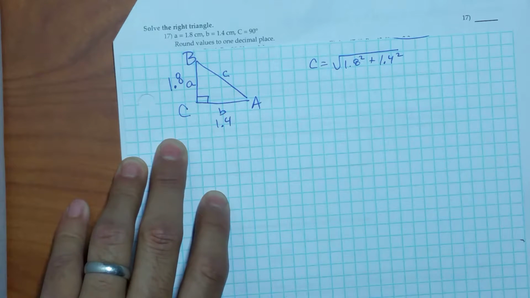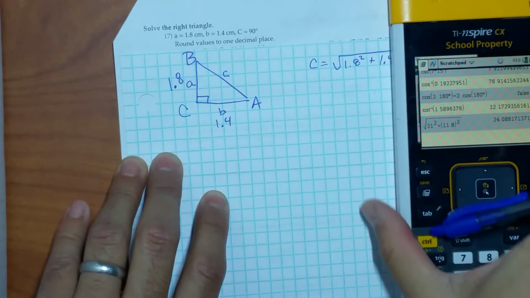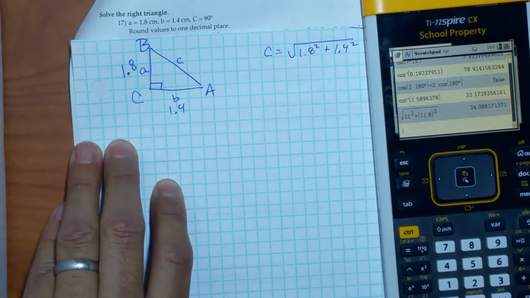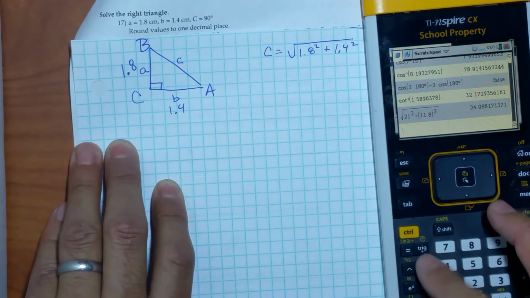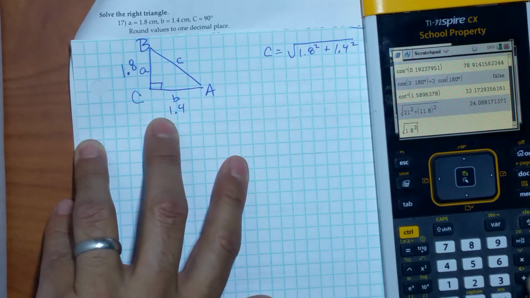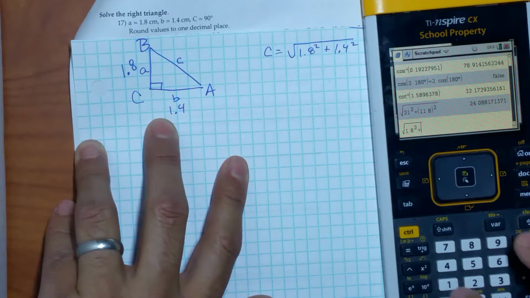It says round to one decimal point, doesn't it? Okay, so square root of 1.8 squared plus 1.4 squared.